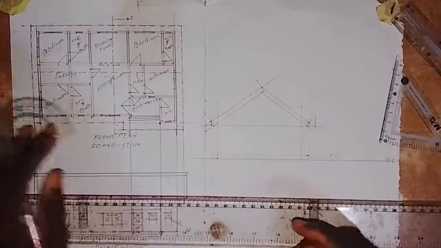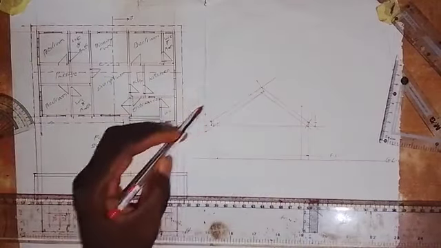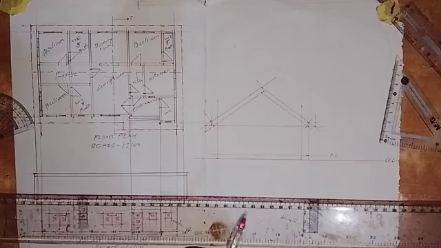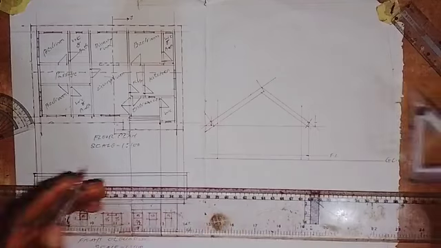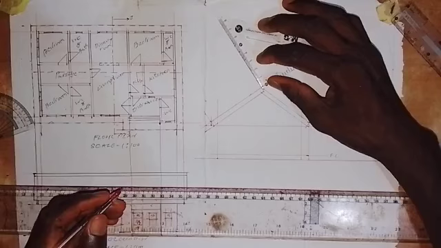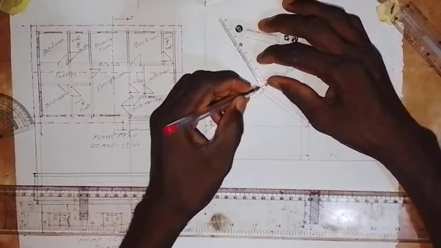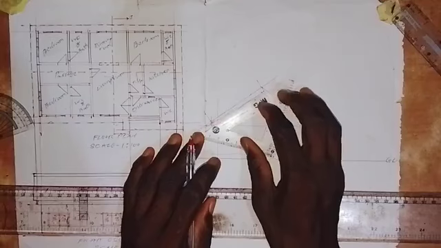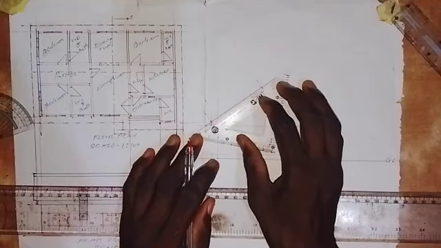So we still have the ridge cap. The ridge cap is up here, and also we need to draw the roofing material. So let's put the roofing material first. For the roofing material, we just take a measurement of like 1 millimeter up. So 1 millimeter for the roofing material here. So this is 1 millimeter. Okay, then I'll just manage to draw it.